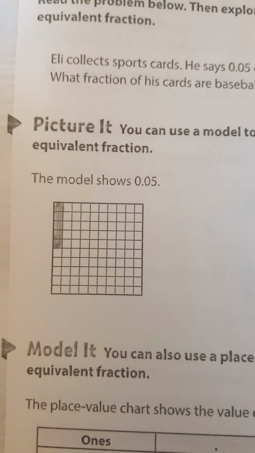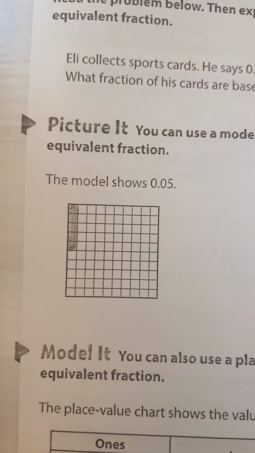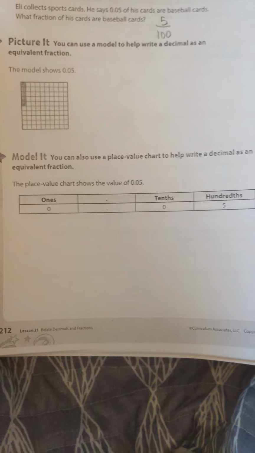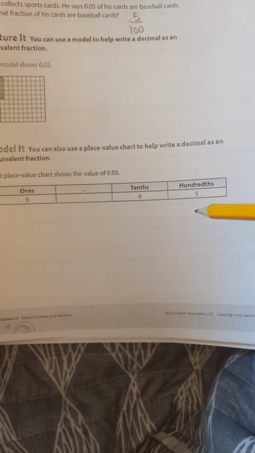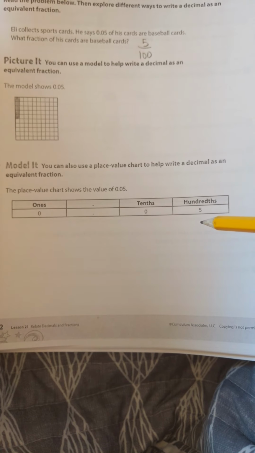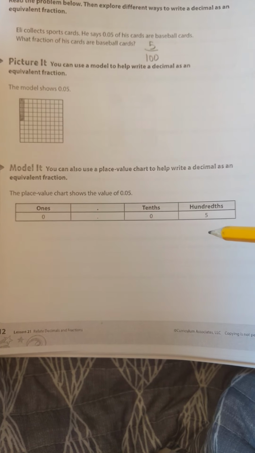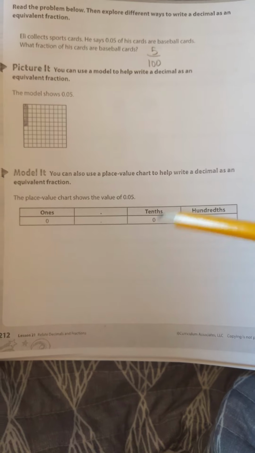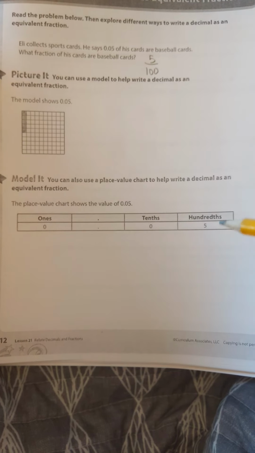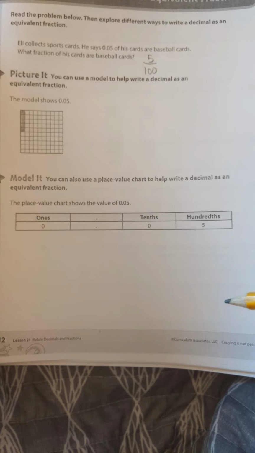There's 5 out of 100. Okay? So now it says we can model it. You can also use a place value chart to help you write the decimal as an equivalent fraction. So we've got our decimal point here, tenths, 5 in the hundredths place.